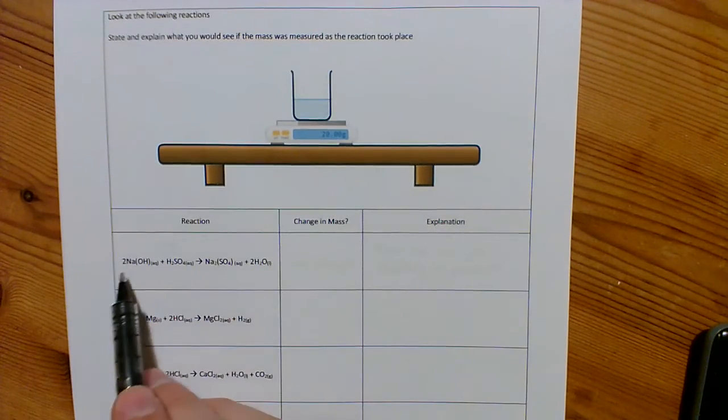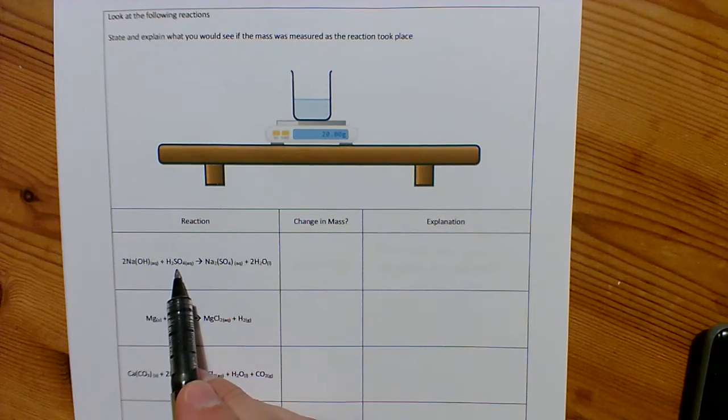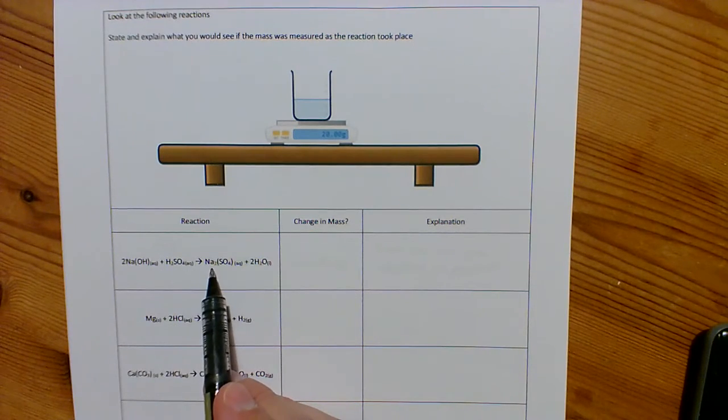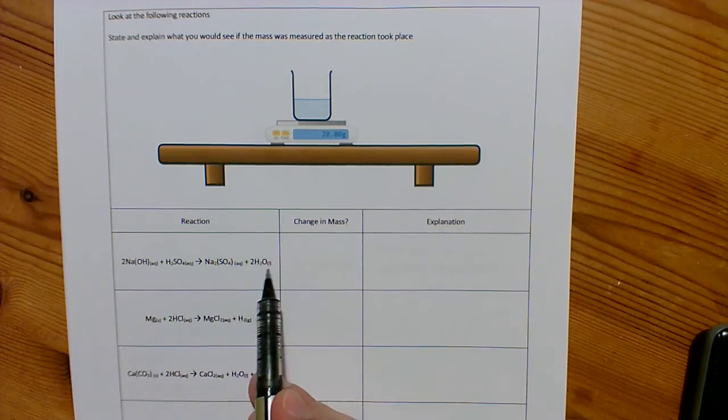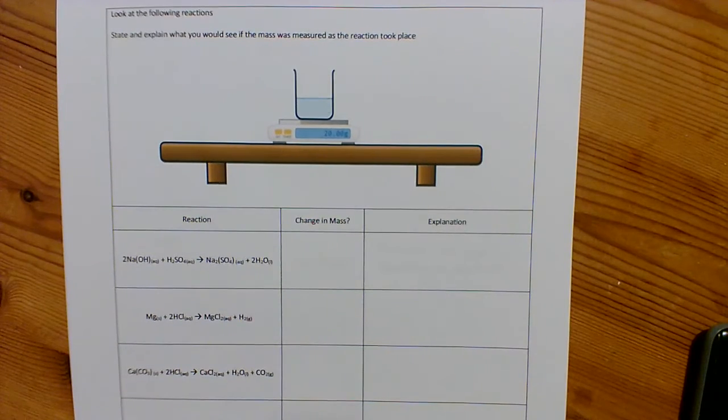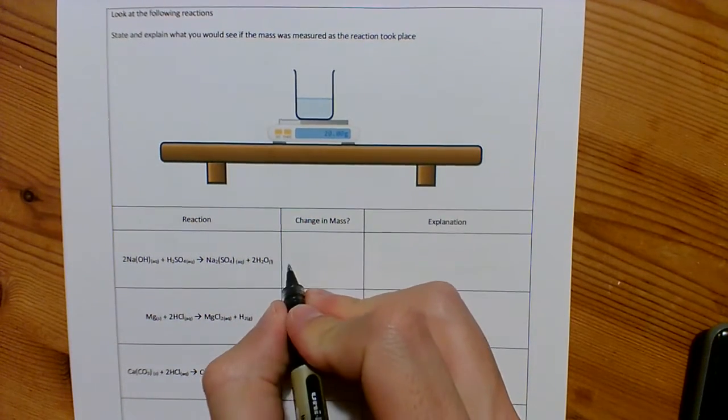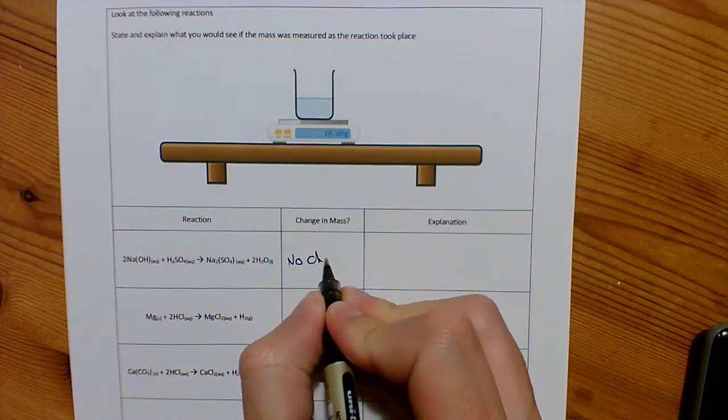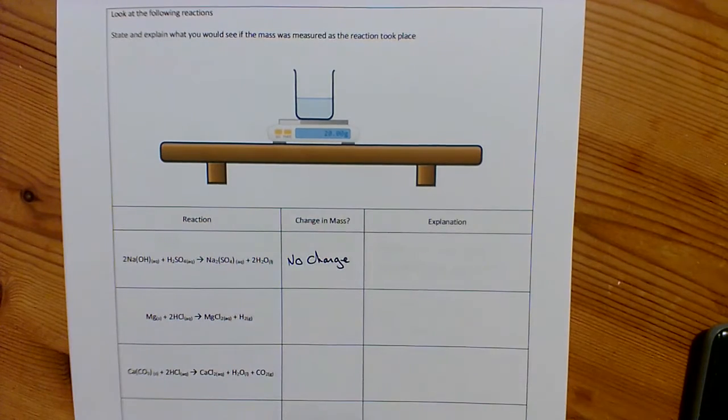So sodium hydroxide aqueous reacting with sulfuric acid aqueous, forming sodium sulfate aqueous and water liquid. So change in mass is there's going to be no change because all of my reactants and all of my products are aqueous and liquid. So I've got no atoms being lost as a gas, and I've got no atoms being gained as a gas. So there will be no change in the mass.